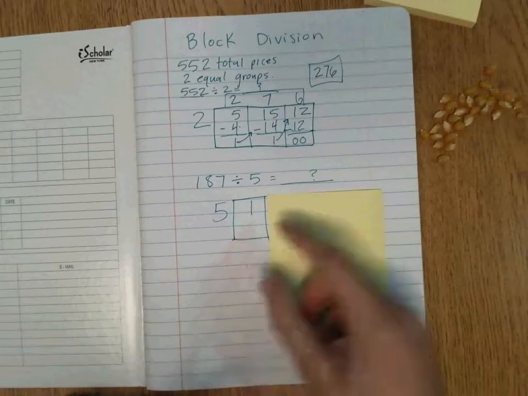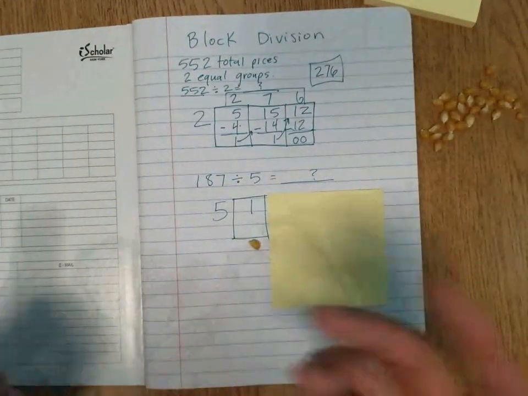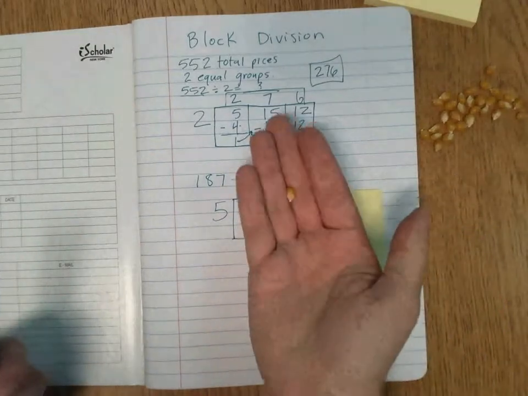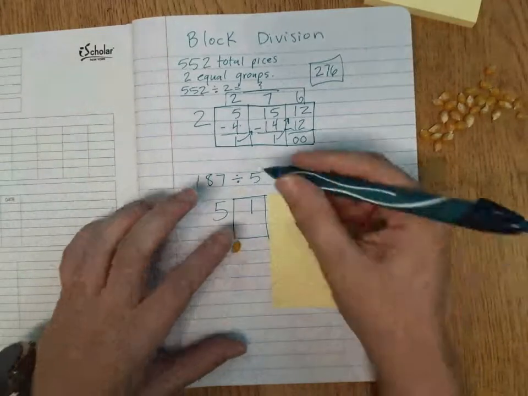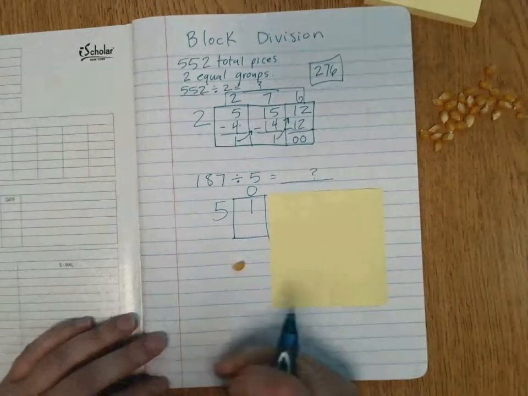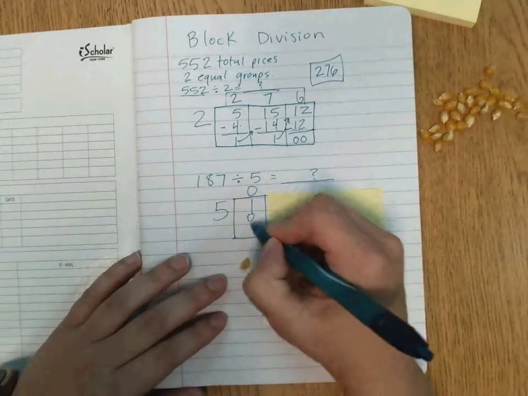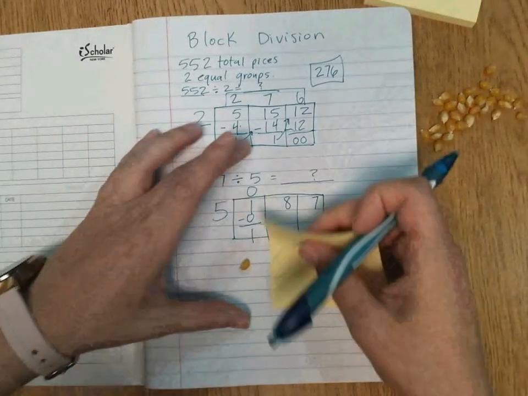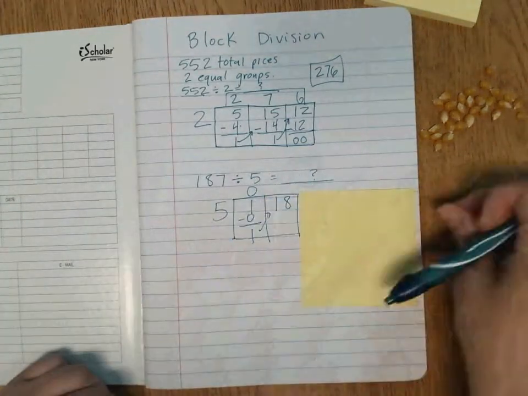I have the 1 right here. Here's one piece. Can I make 5 groups with just one piece? No, I can only make one group. It's just one piece. I can't make 5 equal groups with just one piece. So that means I can make 0 groups, right? 0 groups of 5 with this one piece. I can make no groups. So what that means is I need to move this one over to the next one.